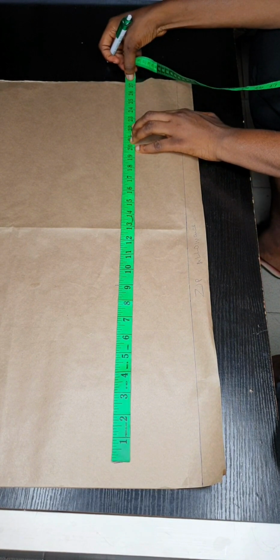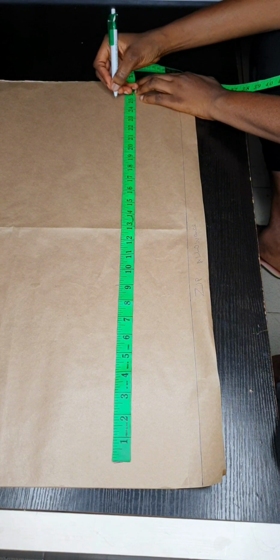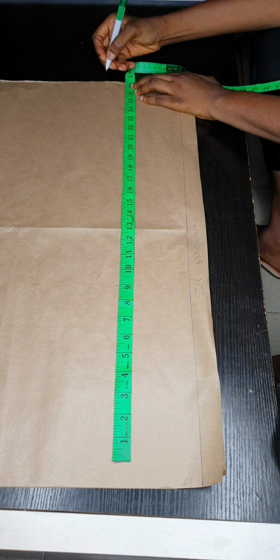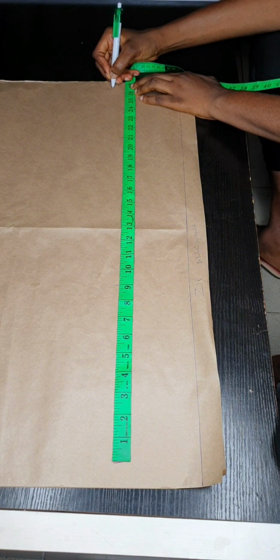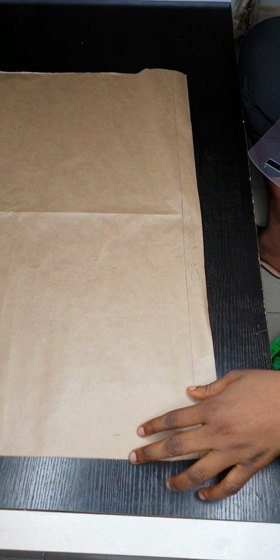That 1 inch shortens the length of the paper, so I didn't get the exact 28 I needed. I'm just going to write out the one I'm going to add when I'm cutting the fabric, because I'm going to add an extra 1 inch to get the length for the back.